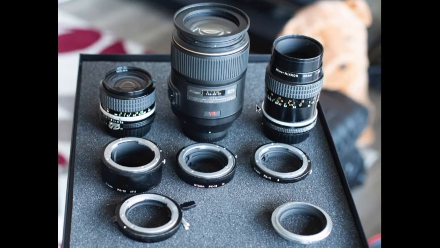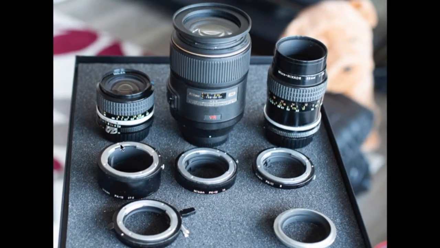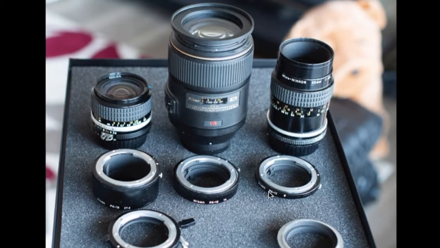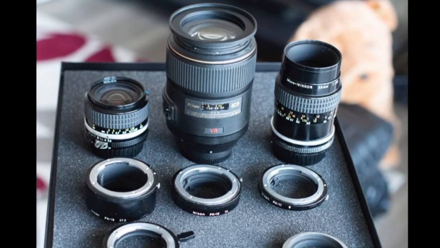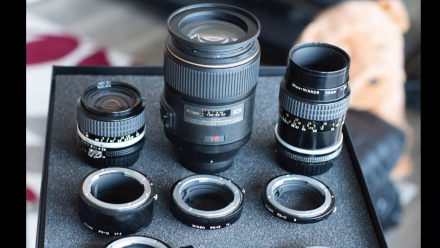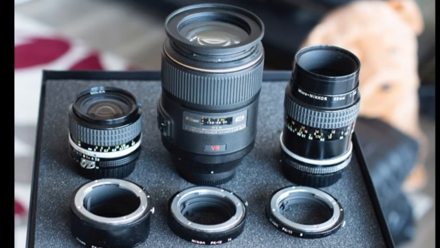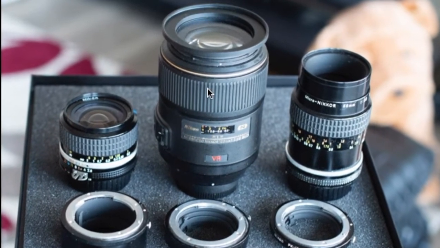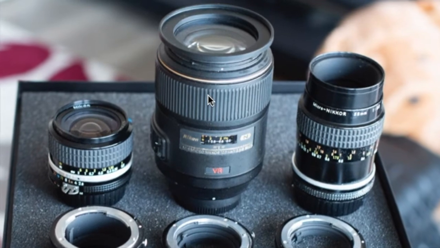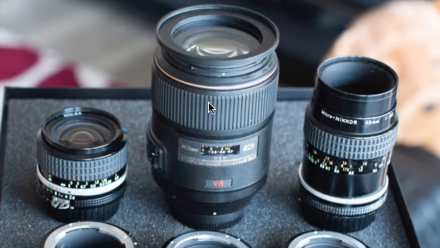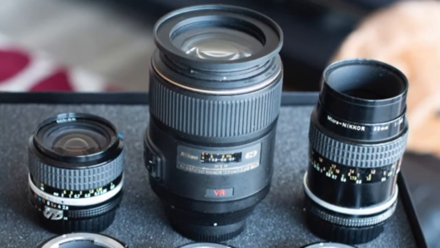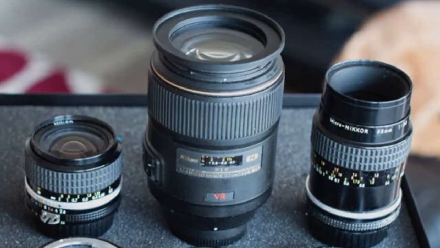The likes of these lenses, the 55, the 24, the extension rings, and all the other stuff, this is all relatively cheap and can be purchased on eBay. All you've got to do is search for it. Even the 105mm lens I bought on eBay. It's my preferred shop. It's much cheaper than the normal shops. So there we go.